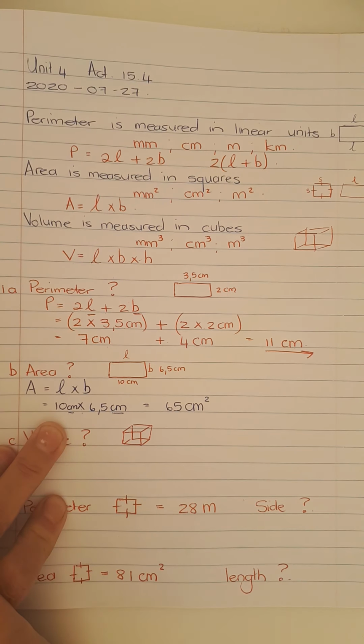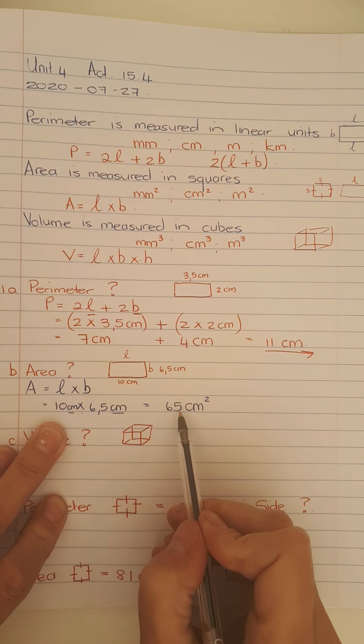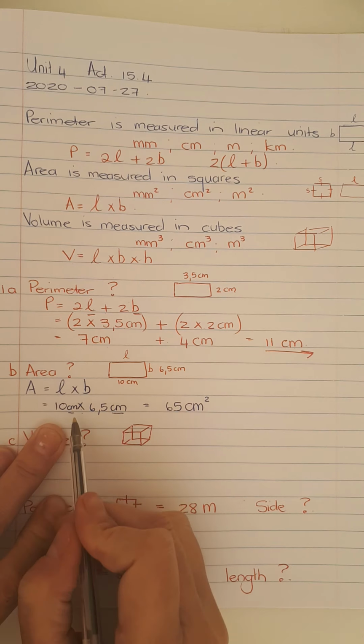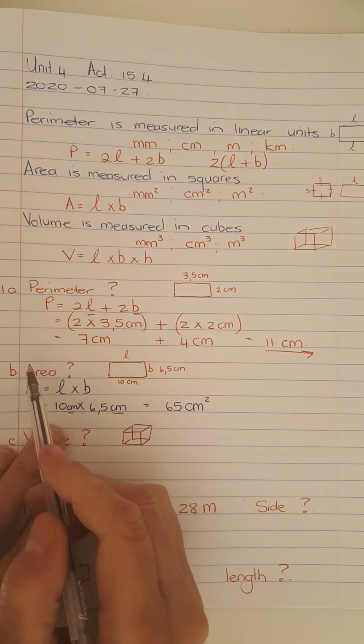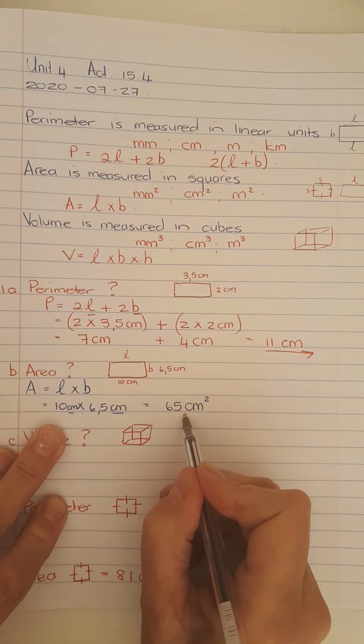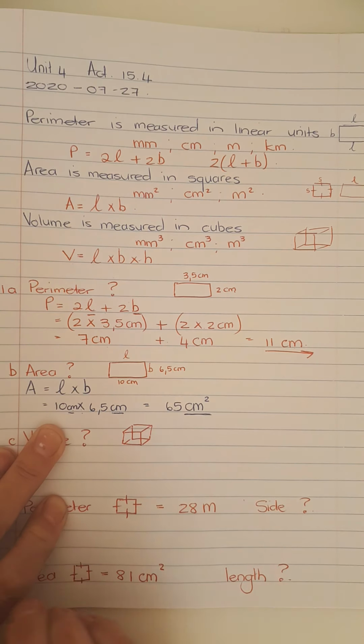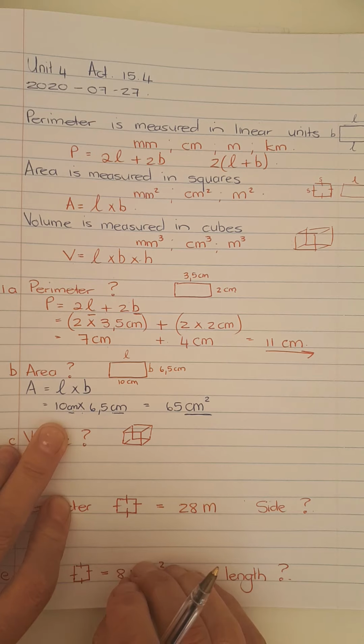And what is that? Squared centimeters, 65 squared centimeters. Why? Centimeter times centimeter, centimeter squared. Okay, I'm working with area, so it will always be squared centimeters or squared millimeters or squared meters.